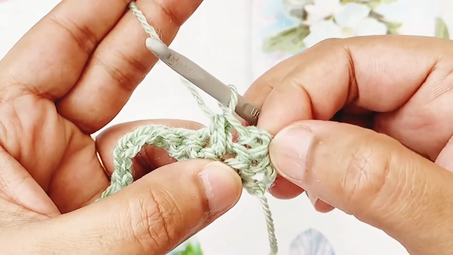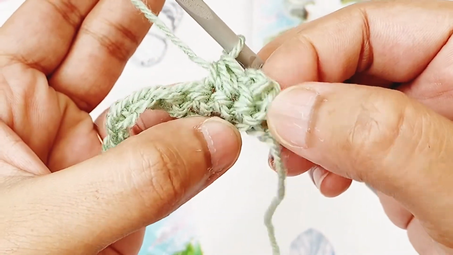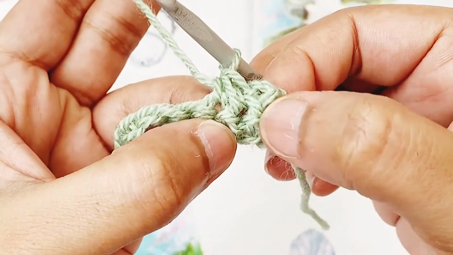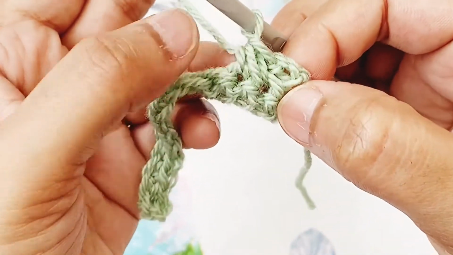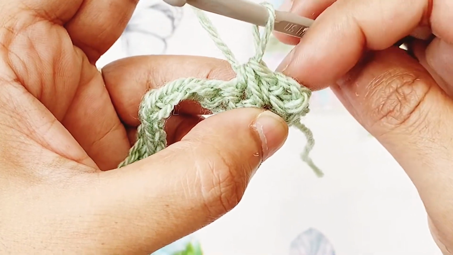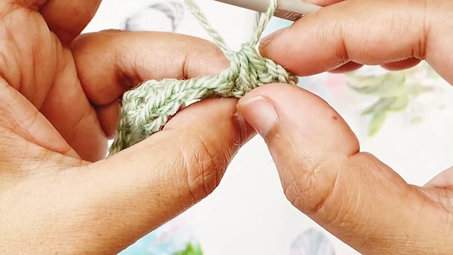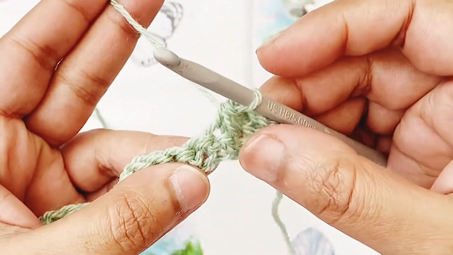You can see that here you can see 1 and 2 single crochet stitches from there, but in this one we only created one single crochet. So this is our first decrease. I'm going to show you again.